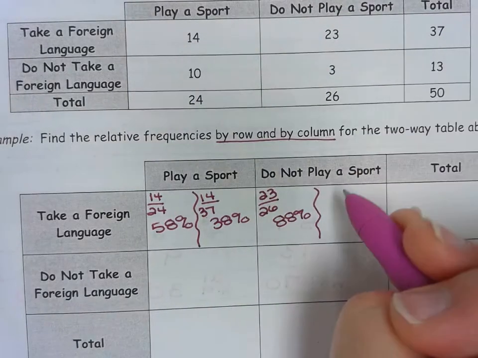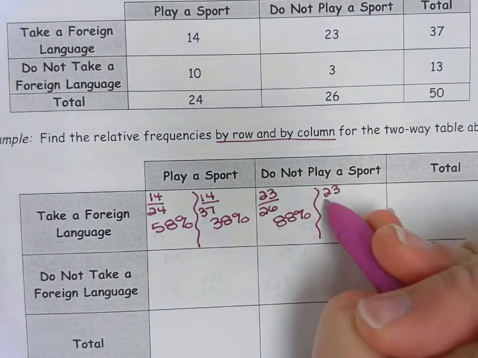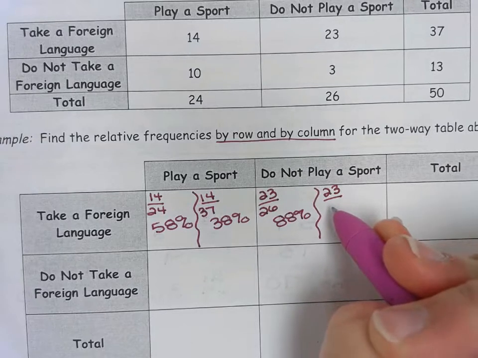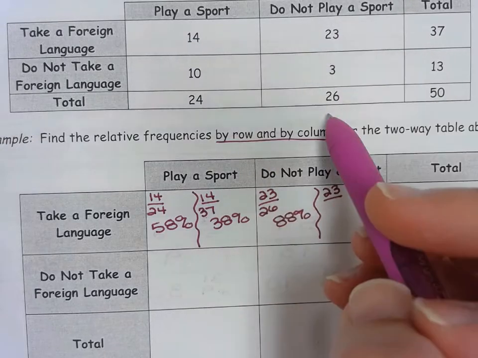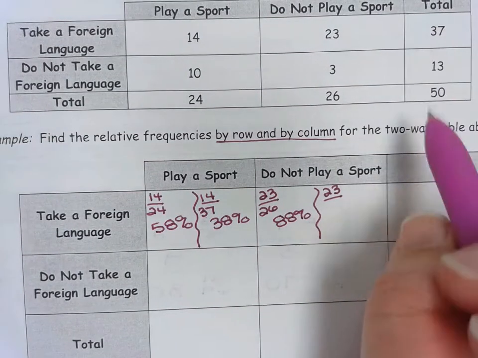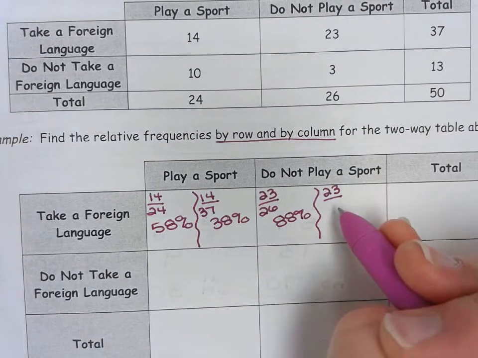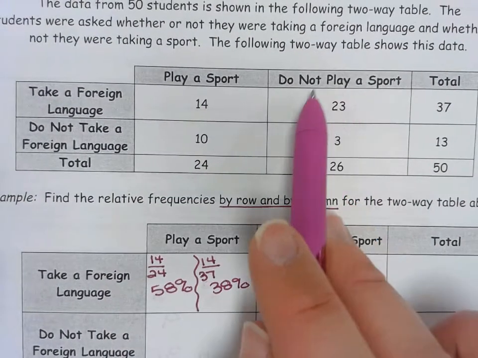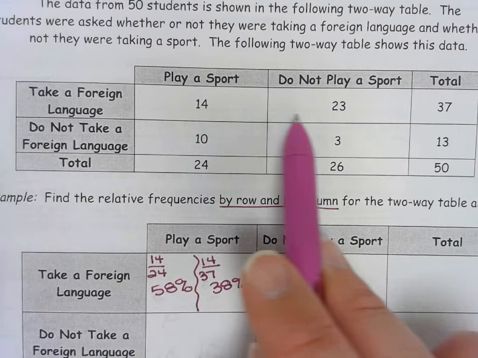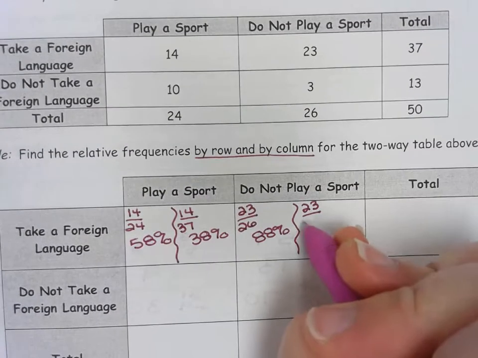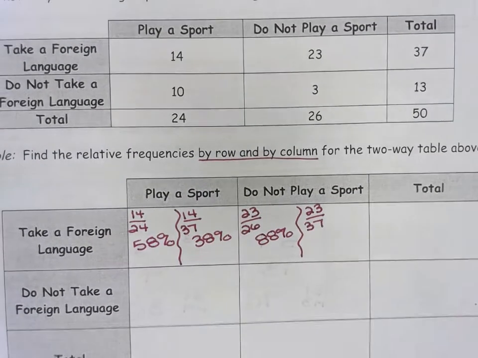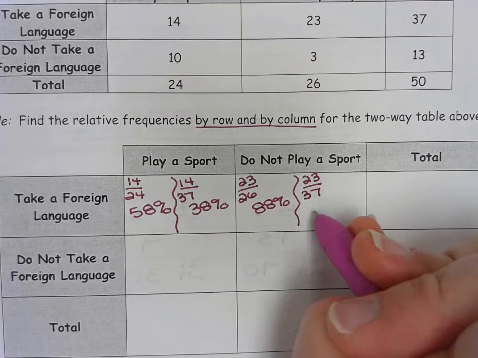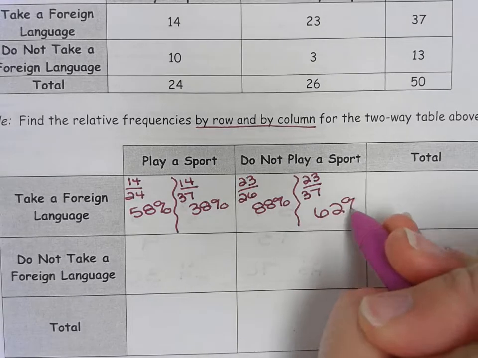So as I look at the total for the row, it's going to be 23 divided by the total for the row. We did the total for the column. Total for the row is what? I'm right here in this cell. So the total for that row is what? So it's 23 divided by 37. So 23 divided by 37, what is it? 62%.